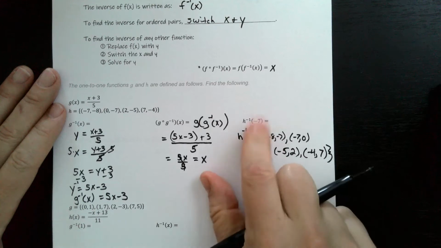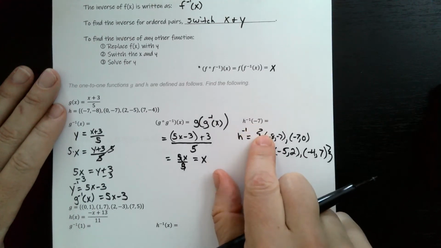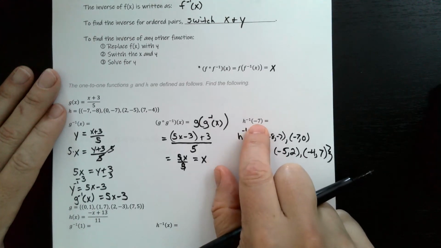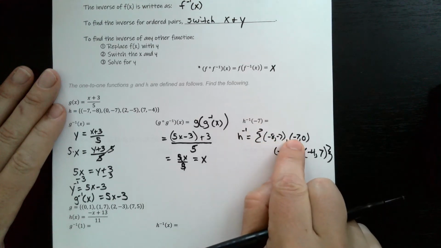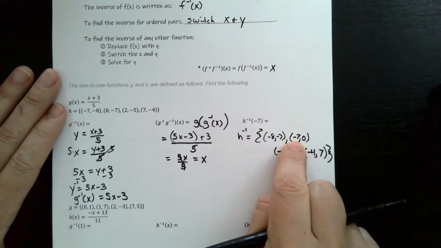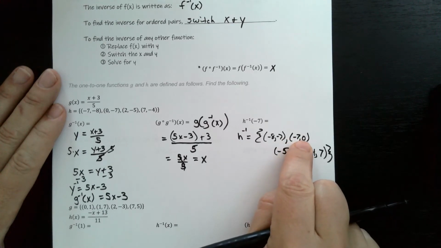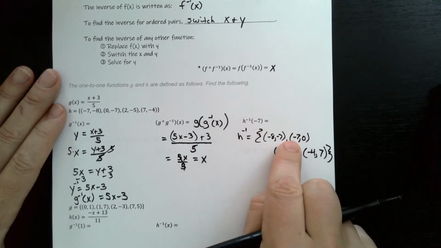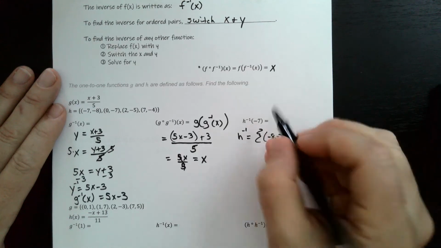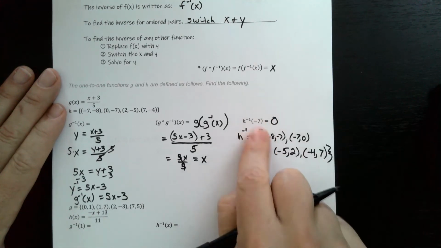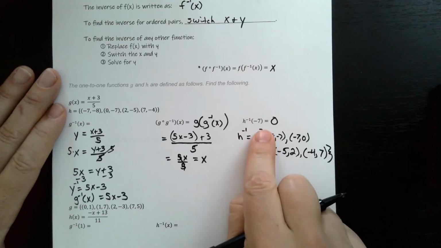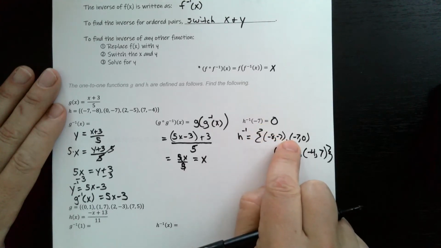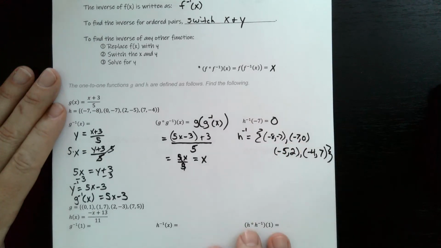Okay, so there is h inverse. Now it says find h inverse of -7. So we look at these points, and this is the x values now. So now that we found h inverse, we look at the x values until we find a -7. There it is, and we get the corresponding y value that goes with it. So h inverse of -7 is 0. Okay, so in order to find this, we switch the x and the y in order to find h inverse, and then we went and found the x value, -7, and its corresponding y value is 0.